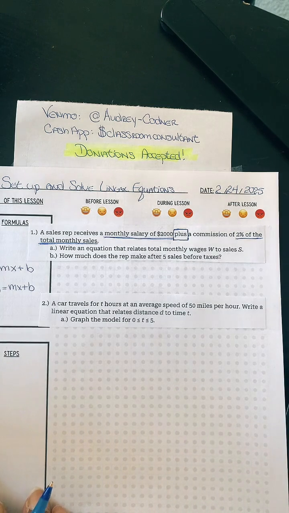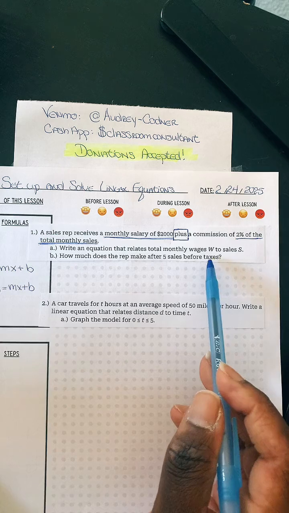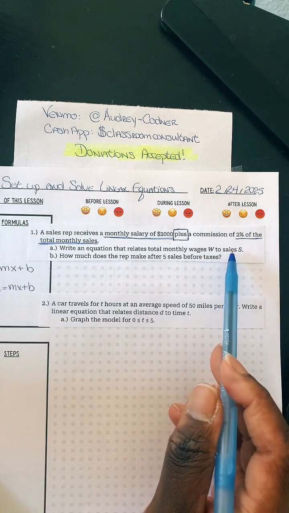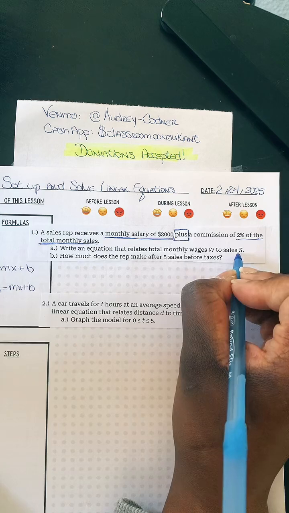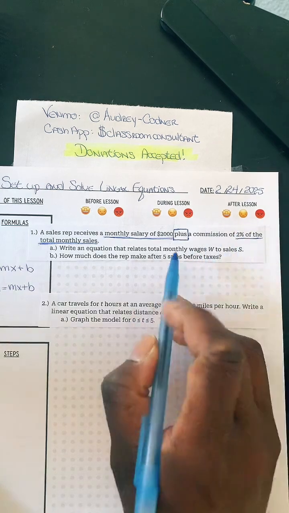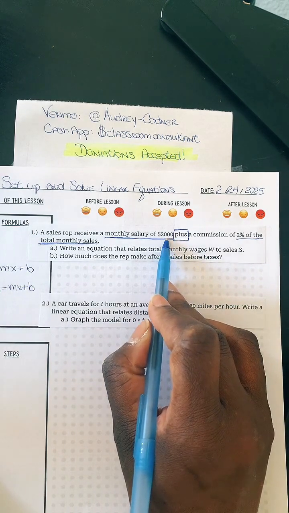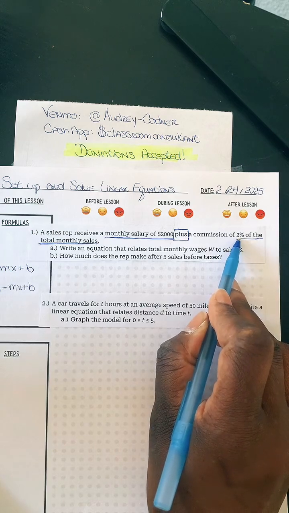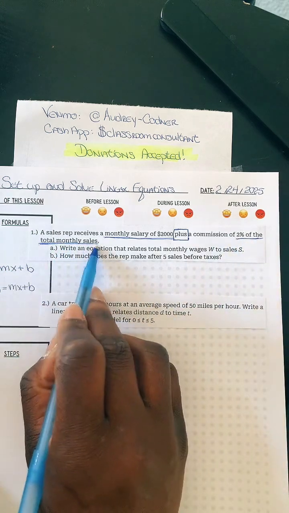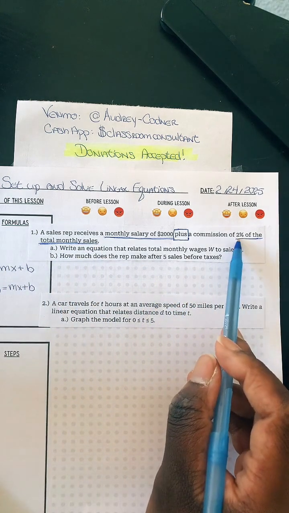All right. So how much you make in the month is going to depend on how many sales you make. So your wages depends on how many sales that you make. I know right away, $2,000, I'm going to get that right off the top. But there's this commission. So I get 2% of the monthly sales. If I make any additional sales, I will get 2% of that.